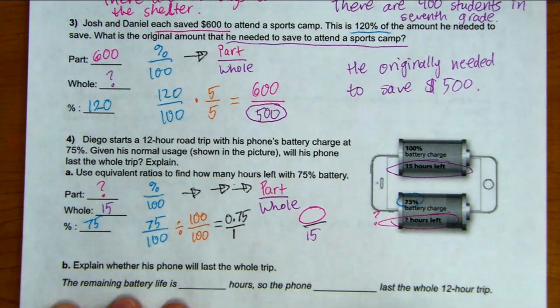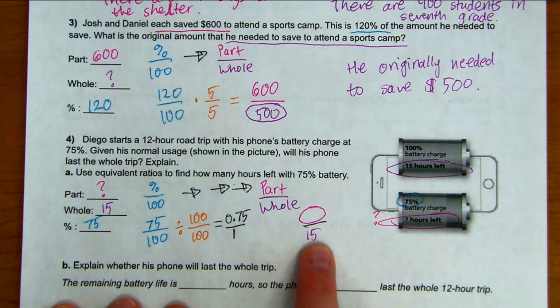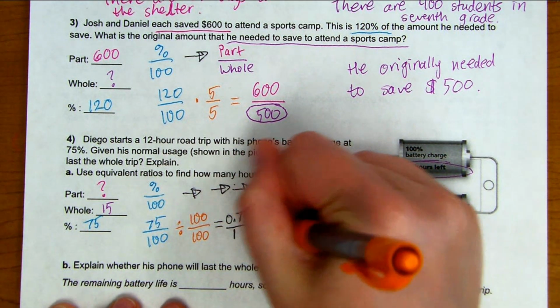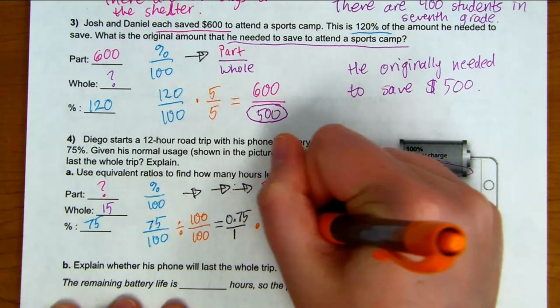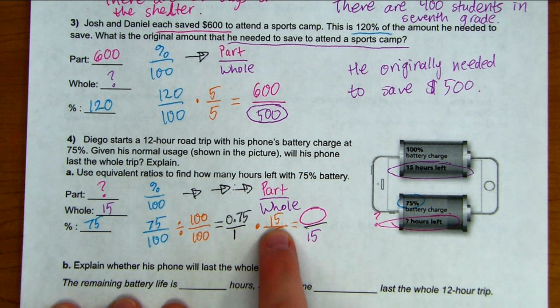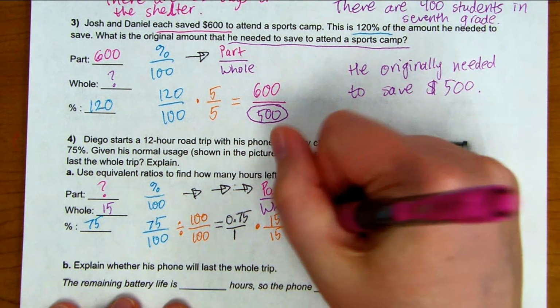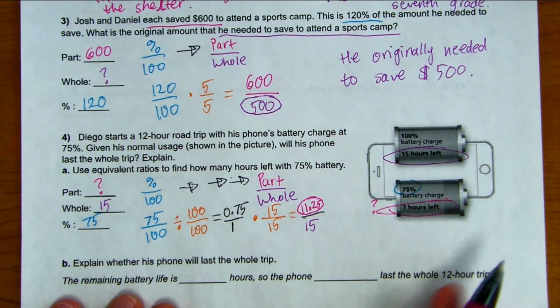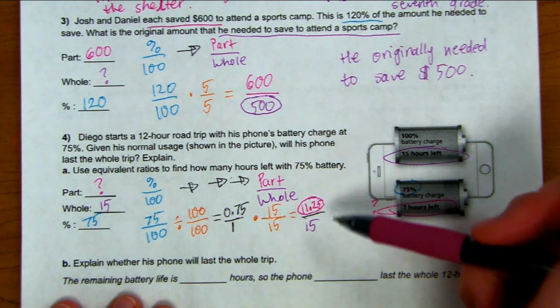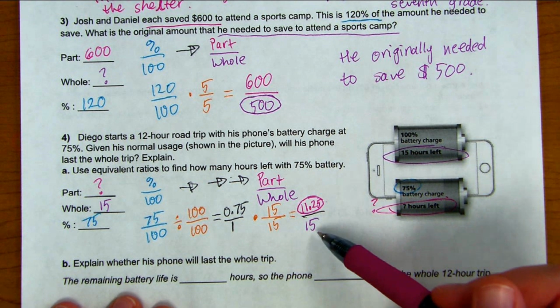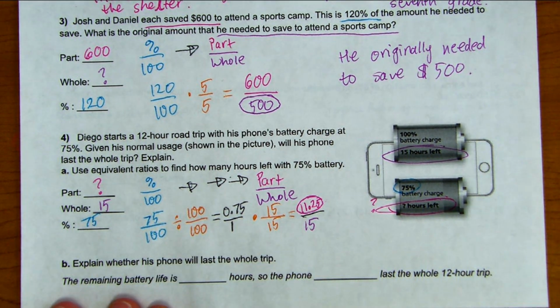Now, to scale this up, to change 1 into 15, I can easily do that by multiplying by 15. So I can multiply the numerator and the denominator each by 15. And if we do that, 0.75 times 15, that will end up giving us 11.25. So this tells us how many hours of phone use he would have out of the 15 possible hours, since his phone is not fully charged, it's only at 75%.